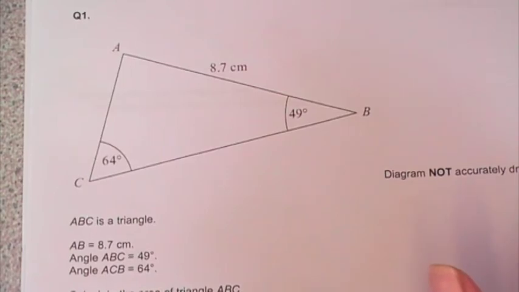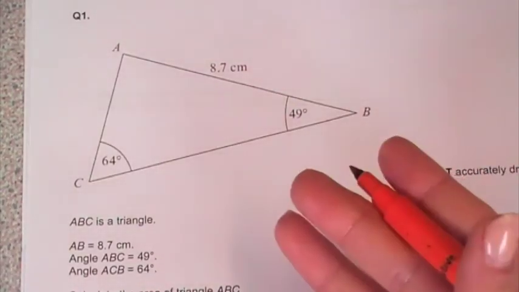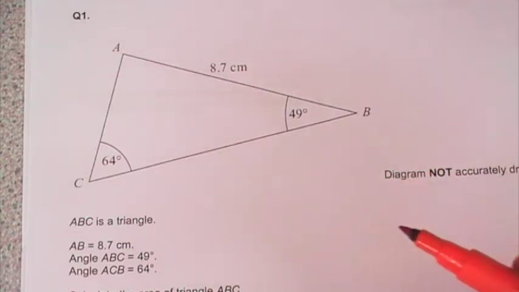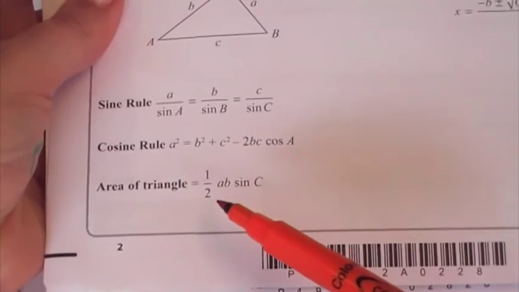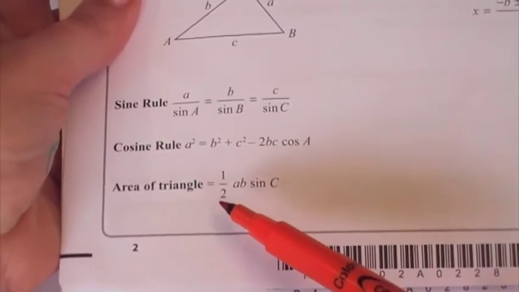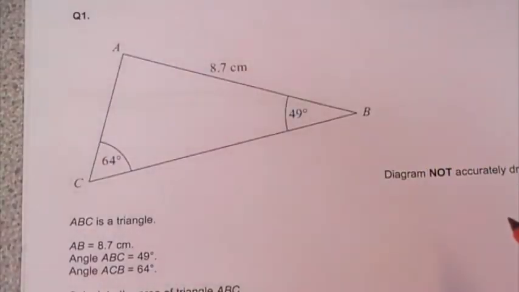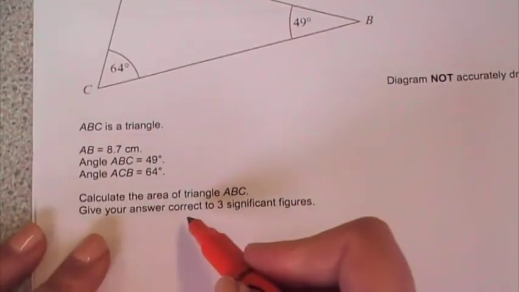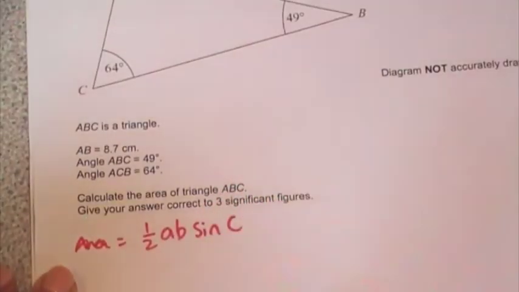Now, as I should always do, it's an area of a triangle question. I can see there's no right angles. I'm going to look to my formula sheet. And the first thing I'm going to do is just make a note of the formula. Half AB sine C. So I'm just going to put here area equals half AB sine C.